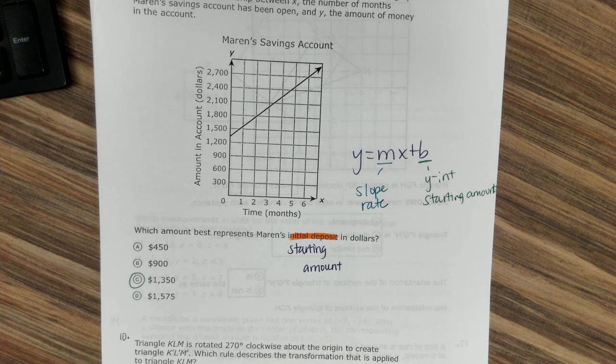Was there really any math involved in this question? All you had to do was understand that initial amount is a y-intercept. Okay, number 10.